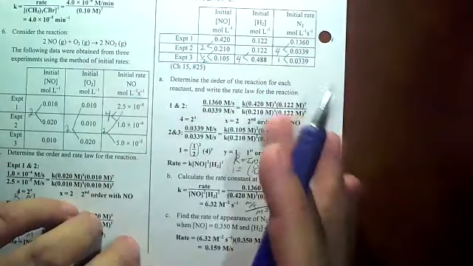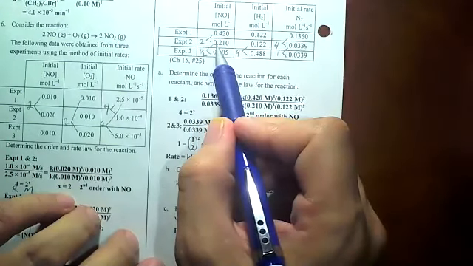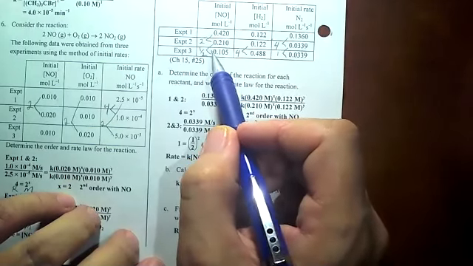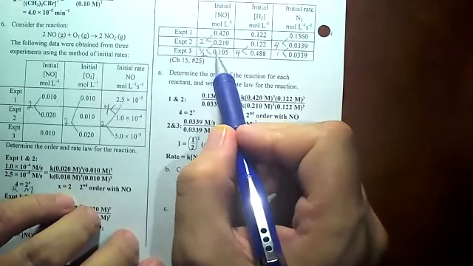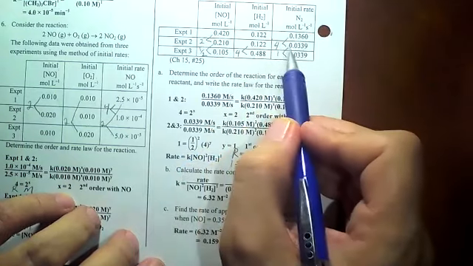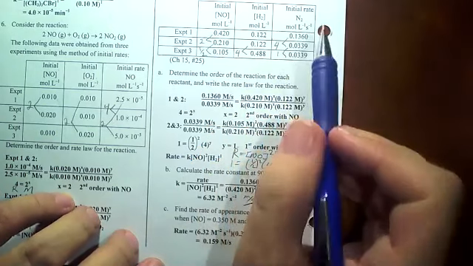The difficulty is it's very tempting to say, oh, this is an increase of 2, but you've just run that backward. You have to go the same direction. You know, from experiment 2 to 3, this increased, or actually, changed by a factor of a half, if you want to call it increase. It decreased by 50%. This increased by a factor of 4. The rate also increased by a factor of 1 because it didn't change.